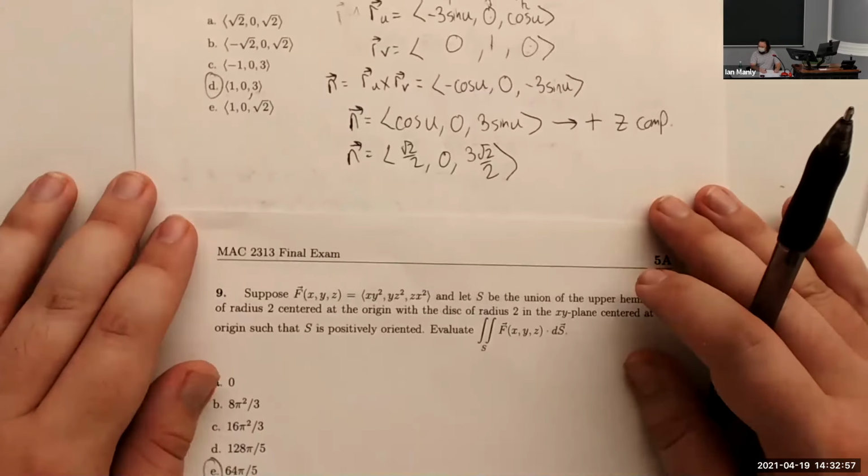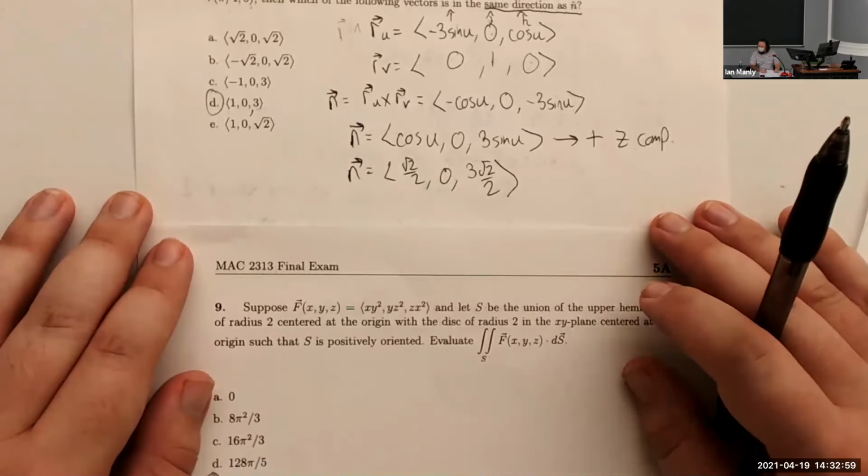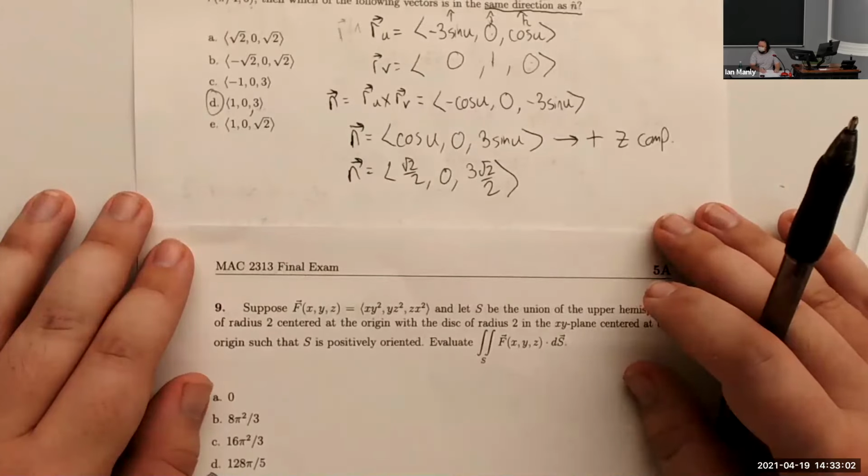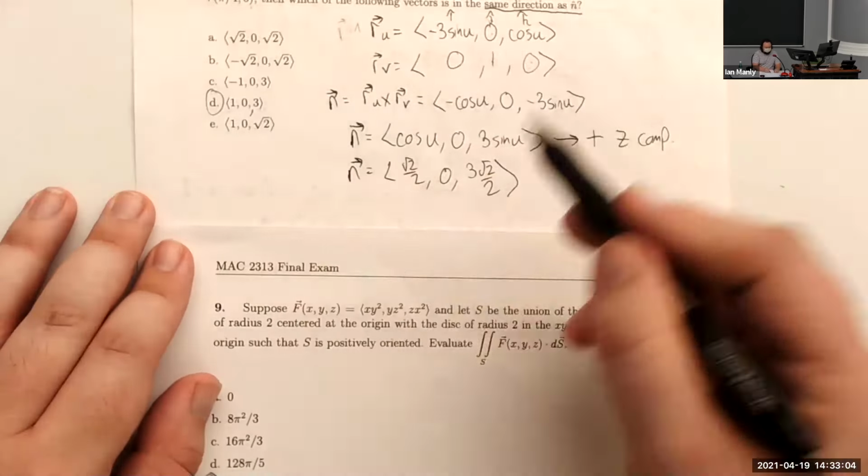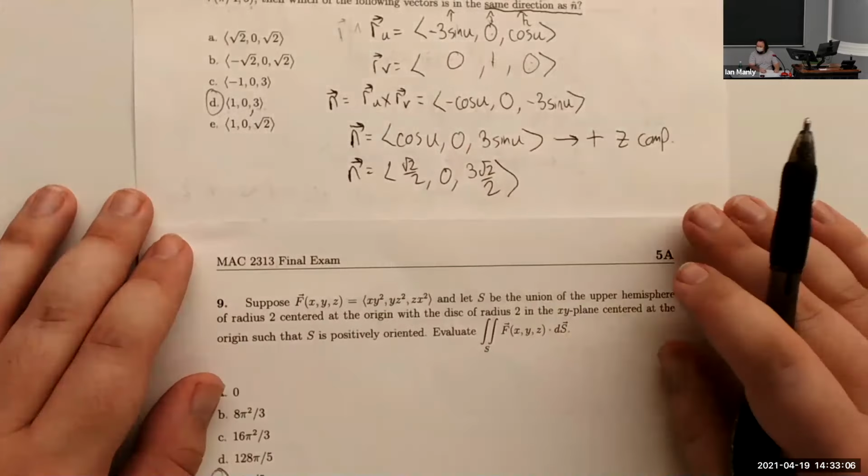Let's see. How is that parallel? It's a multiple of the vector. Yeah, so if I multiply this by root 2 over 2, then I'm going to get that one right there.